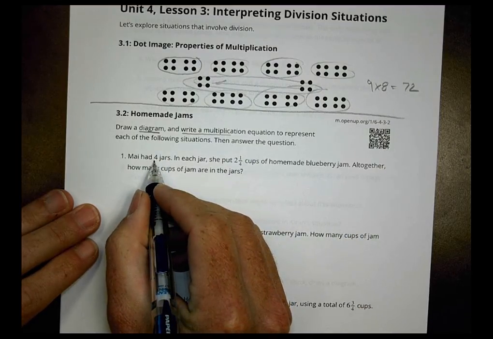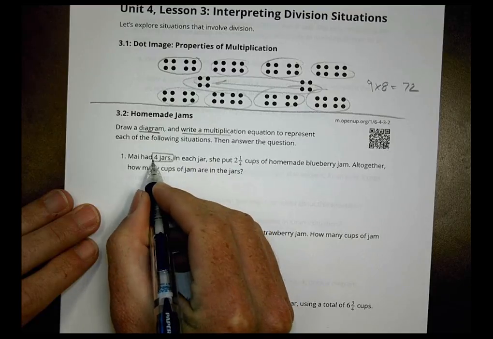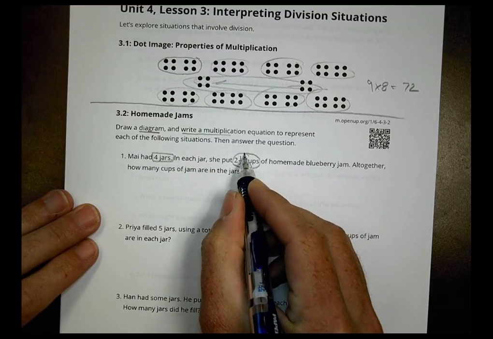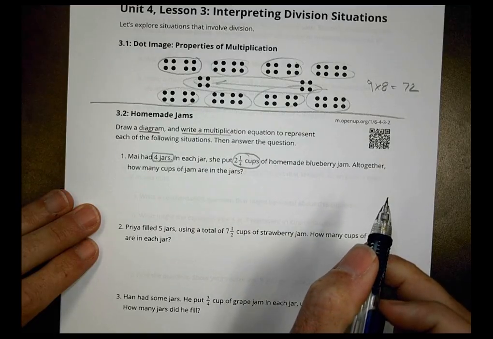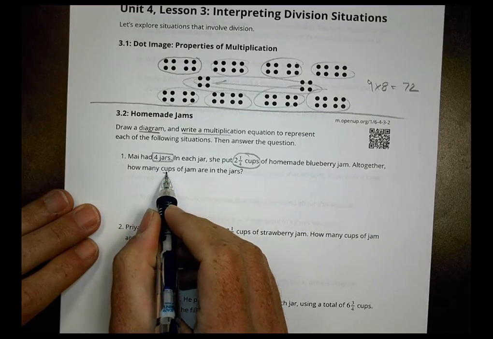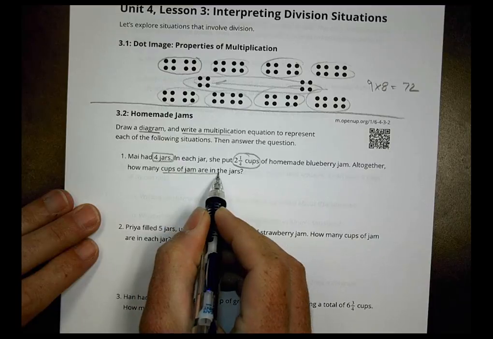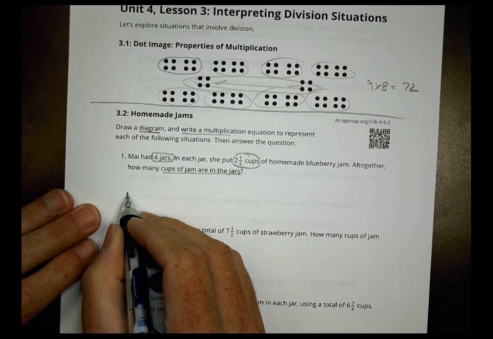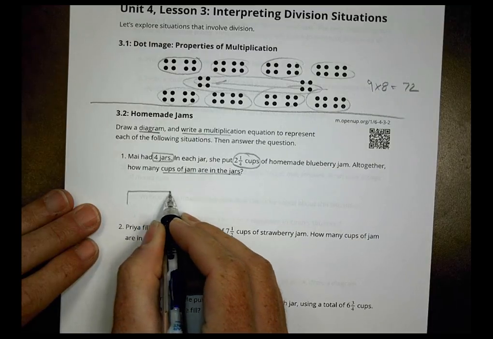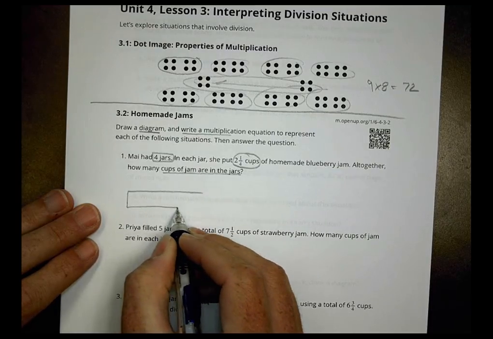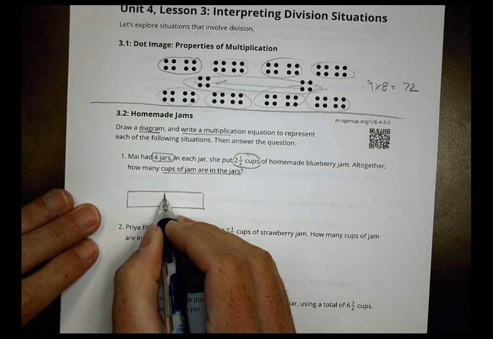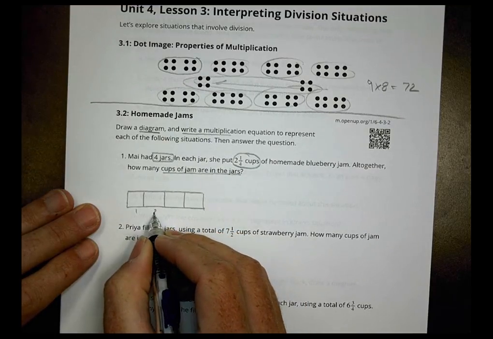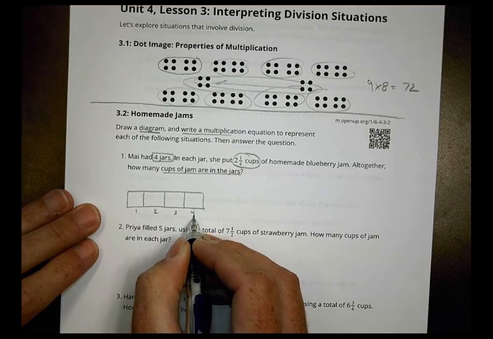It says that May had 4 jars. In each jar, she put 2 1/4 cups of homemade blueberry jam. Altogether, how many cups of jam are in the jars? So if we think about it like this, here's May, and May's going to have 4 jars. We take a little tape diagram like this, and we draw 4 sections for 4 jars. 1, 2, 3, 4 jars.